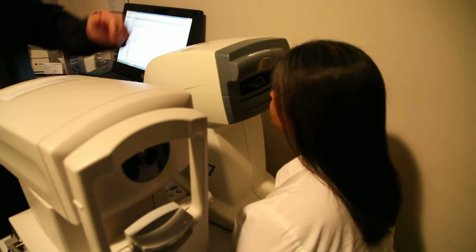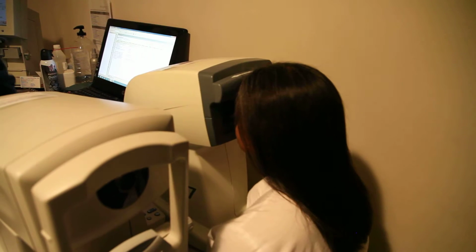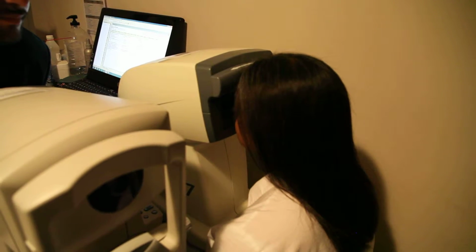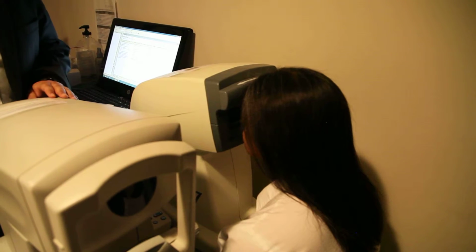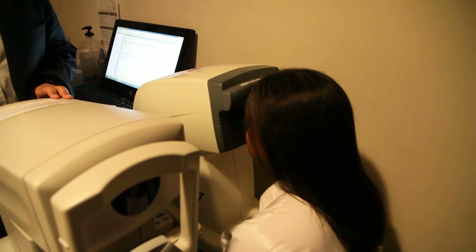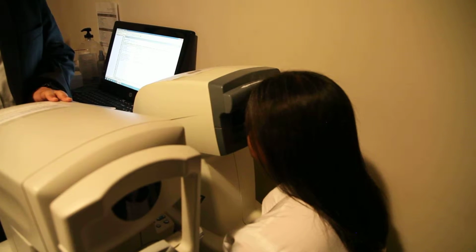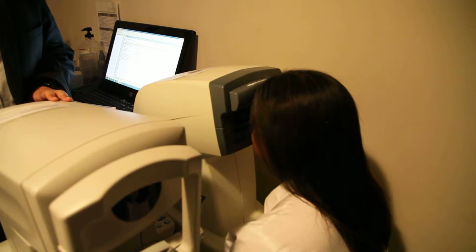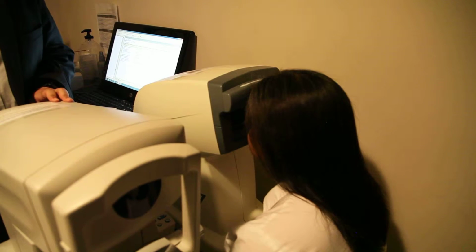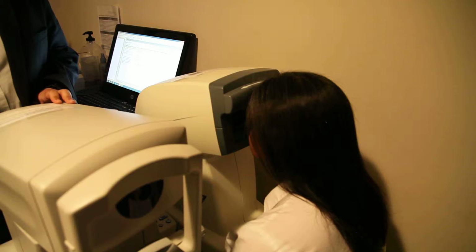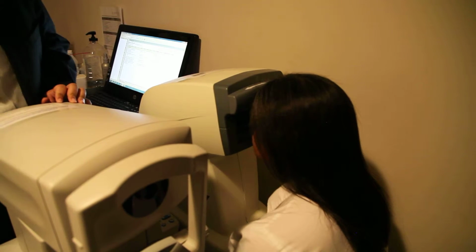Okay, if you will, go ahead and place your forehead all the way against the pad. Keep both eyes wide open. I'm just going to bring this down a little bit more. Alright now. So in just a moment you're going to see 4 red lights with a green light in the center. Let me know if you see it. And bring your forehead up just a little bit. Go ahead and bring your forehead up just a little bit more.